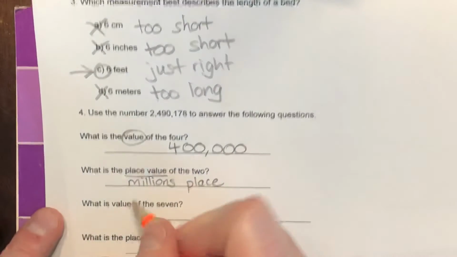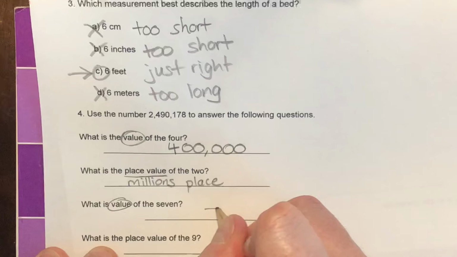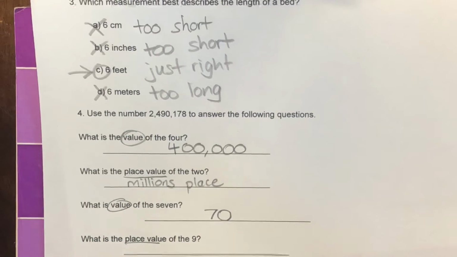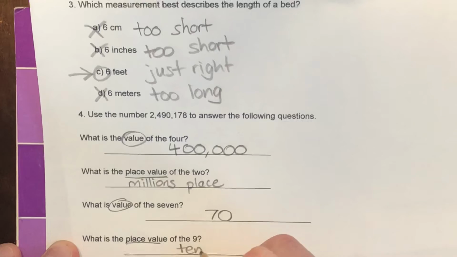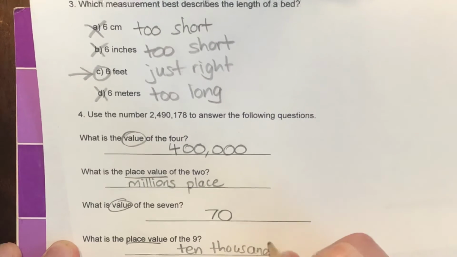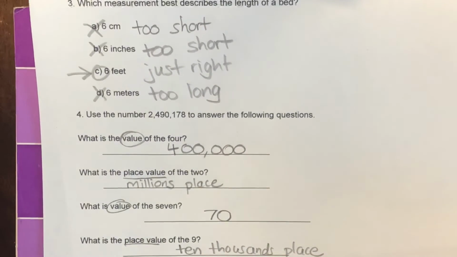Okay, what about the value? Again, the value means how much it's worth. The 7 is in the tens place. If I have 7 tens, I've got 70. And finally, the place value of the 9 is in the 10,000s place. So, we know that we can put 10,000s place. And there we have it, my friends.